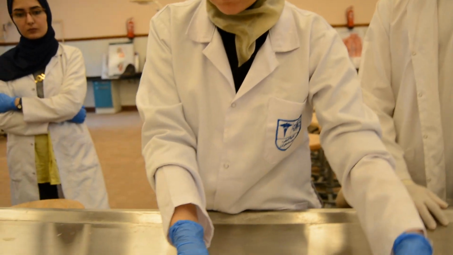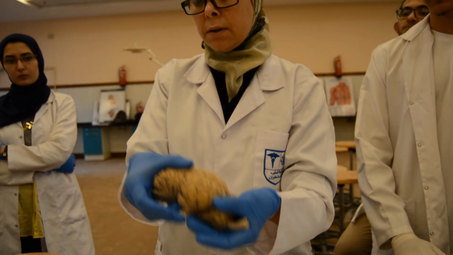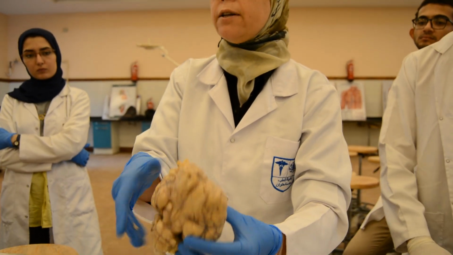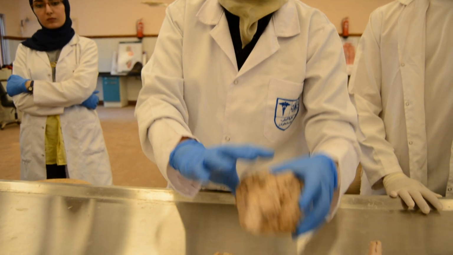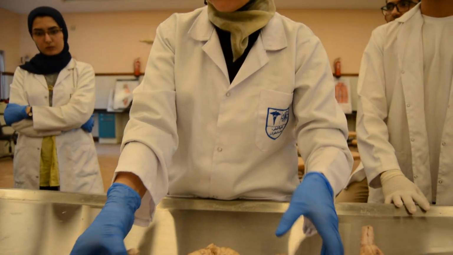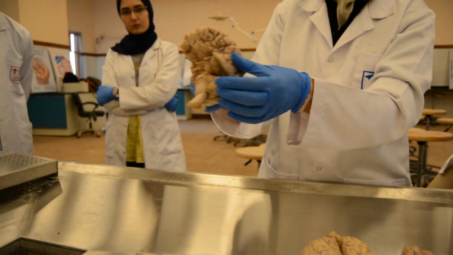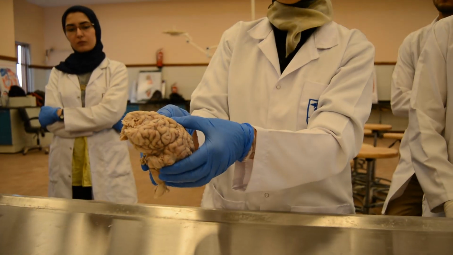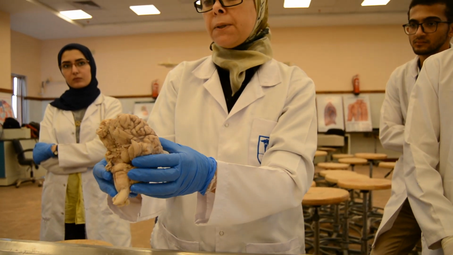There is no gross pathology that I can appreciate from the external examination of these brains. This is a brain that is totally distorted, but we can still reconstruct it and undergo our autopsy here.